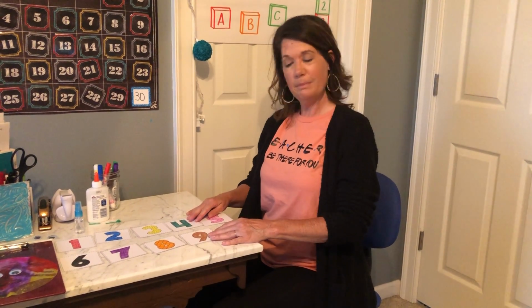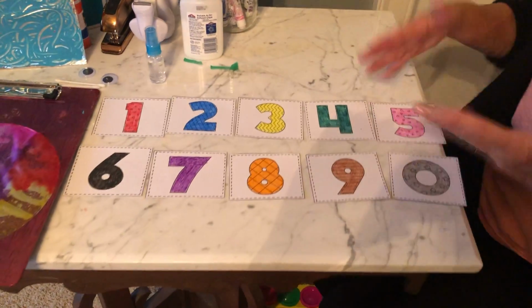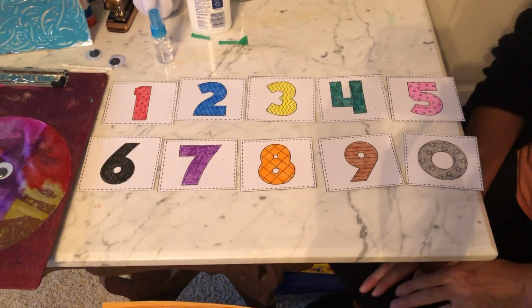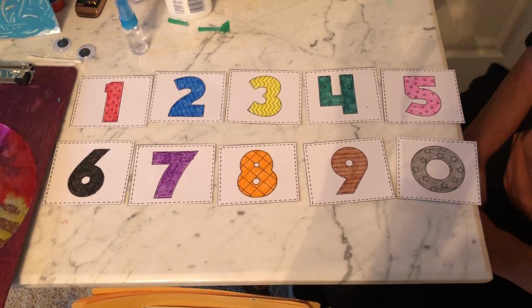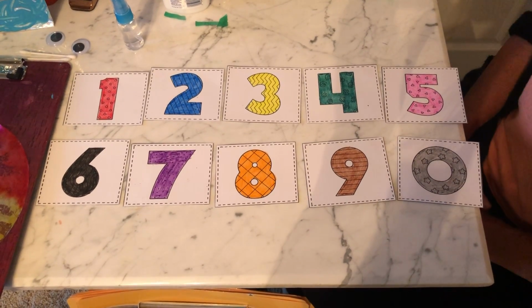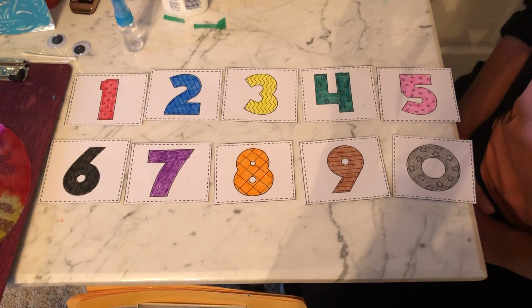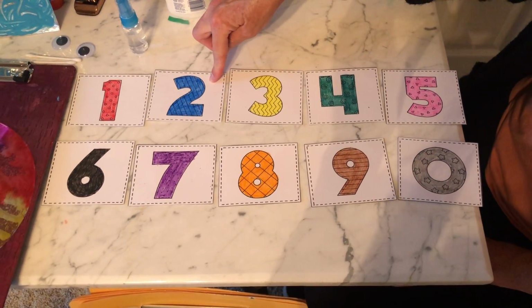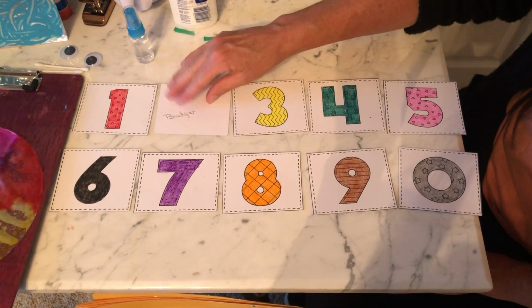Okay, can you see them? Some of you may have these at your house. If you do, you could go get them real quick and lay them out like Miss Holly does. If not, we'll just use mine. Okay, which color is the number 2? Can anyone find the number 2? That's right, it's blue. So let's turn that one over.